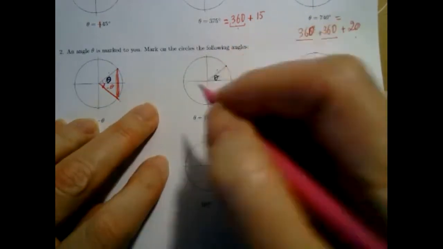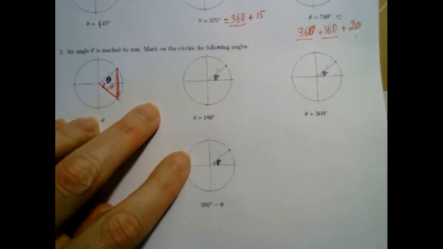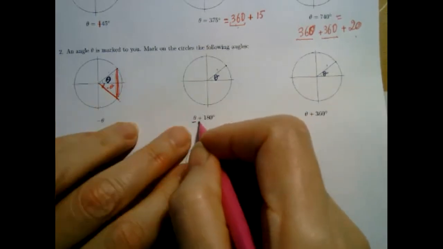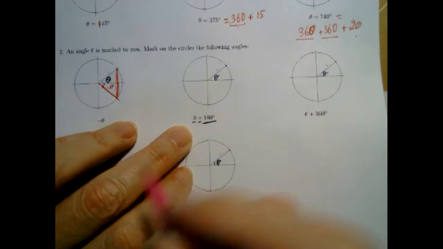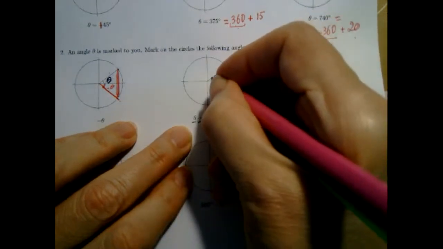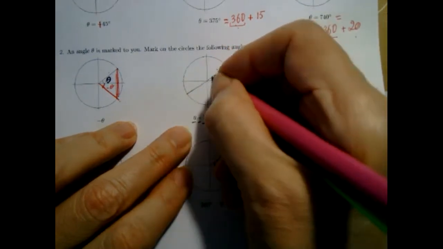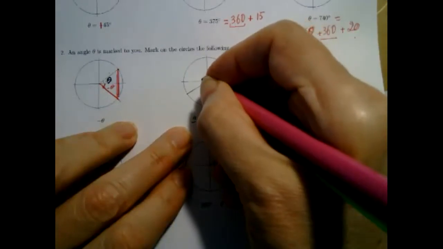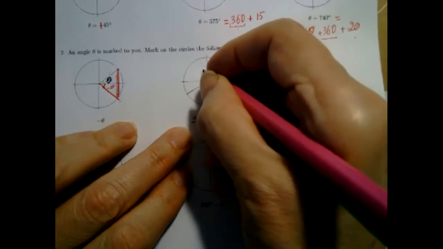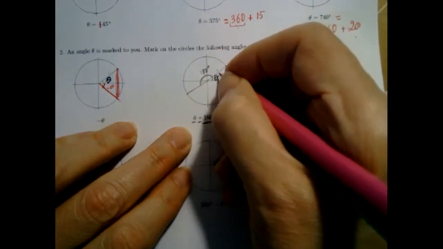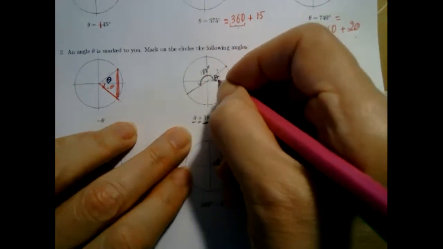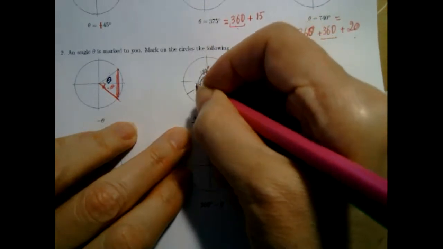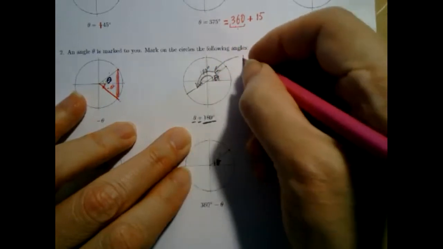If this is theta, I know that we don't know what it is, but it doesn't really matter. How much am I going to add to it? 180 degrees. It means this is my theta. I'm going to add to it 180, so I'm going to add to it that much, from here to here. That's 180, and that's the theta. So this is theta. I'm going to add to it 180. So this is the whole thing. Now it's theta plus 180.